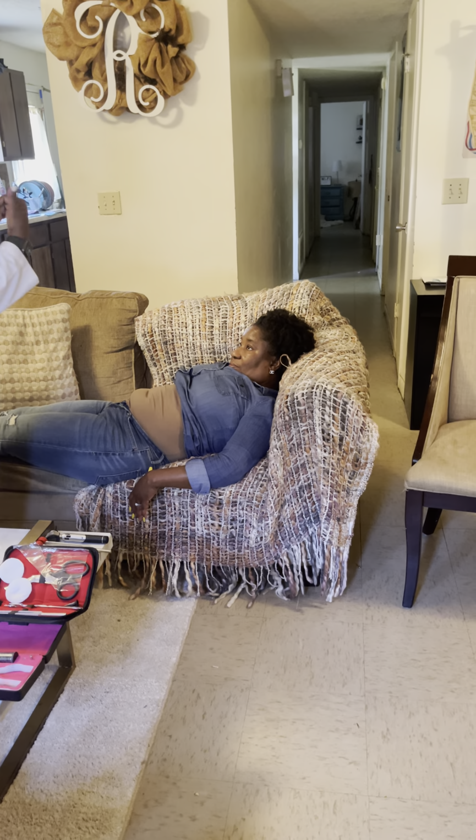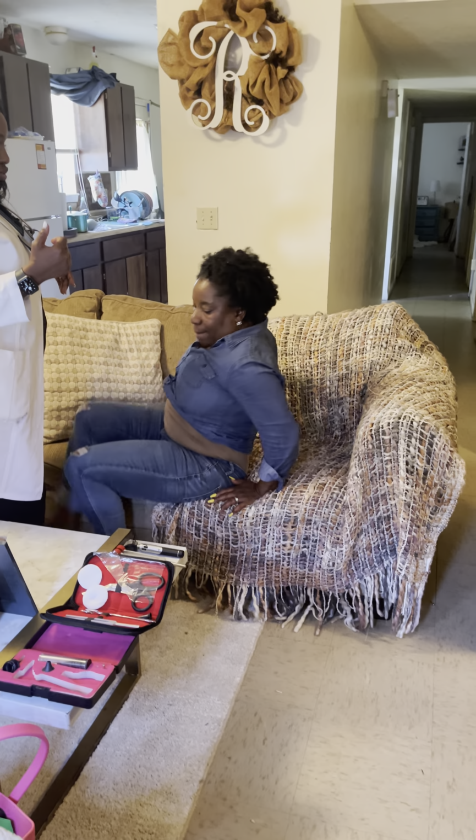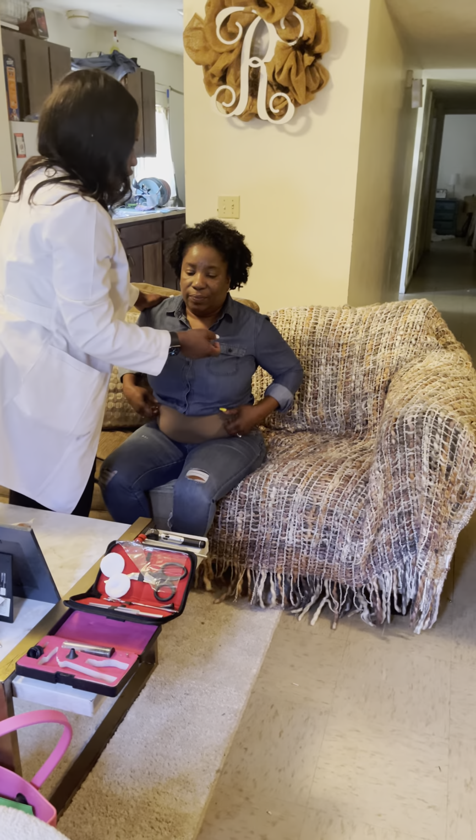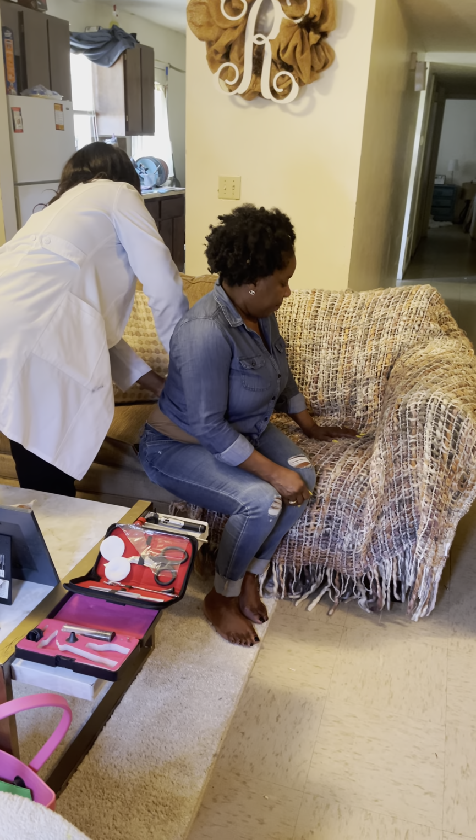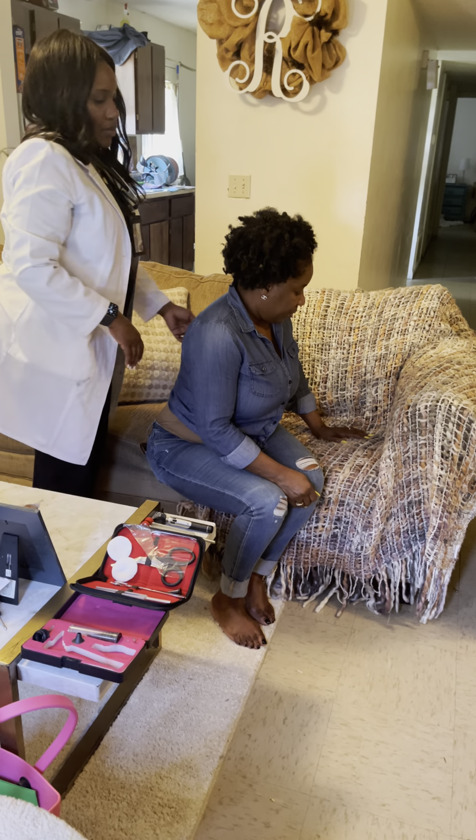Okay. And then you can sit up. And then I'm going to make sure she doesn't have any CVA tenderness. So if you kind of turn around, yeah, and then it's fine. Did that hurt? No. Okay. All right.